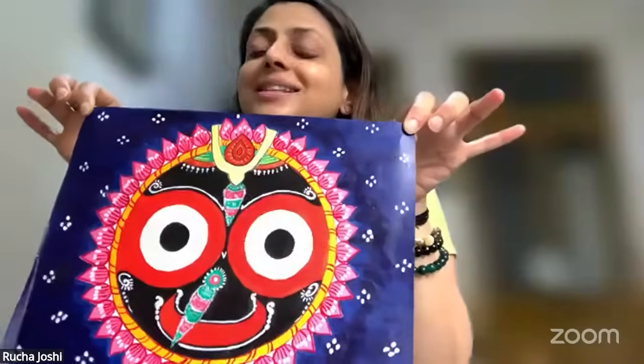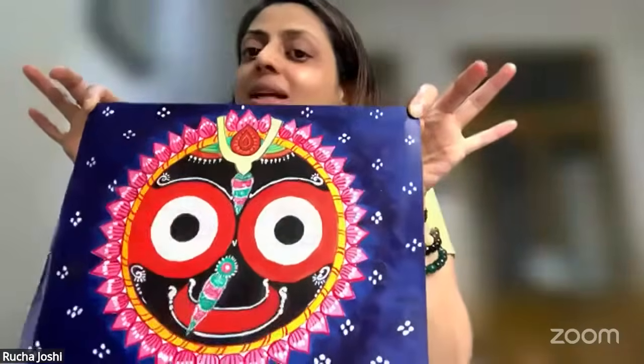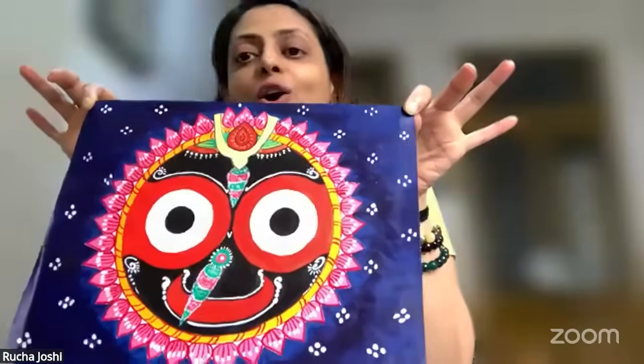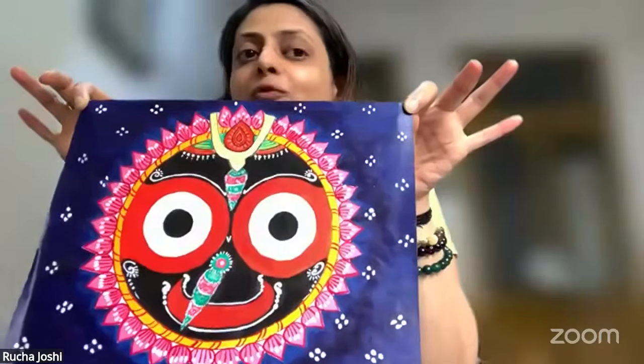If you have been to the temple of Lord Jagannath in Puri, there are beautiful Pattachitra paintings inside the temple. So this is a very typical and traditional art form called Pattachitra, and a very traditional way of depicting Lord Jagannath.